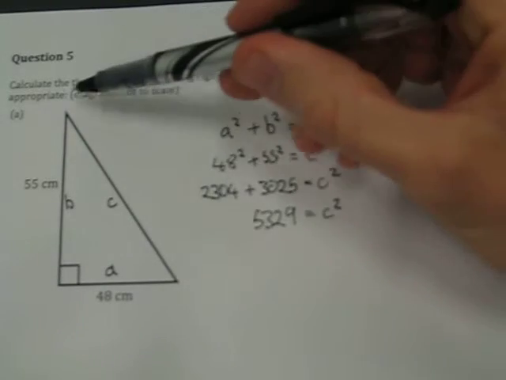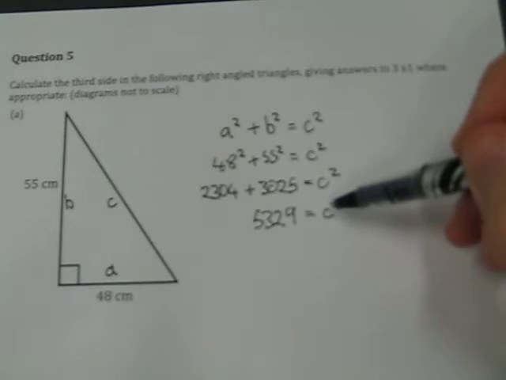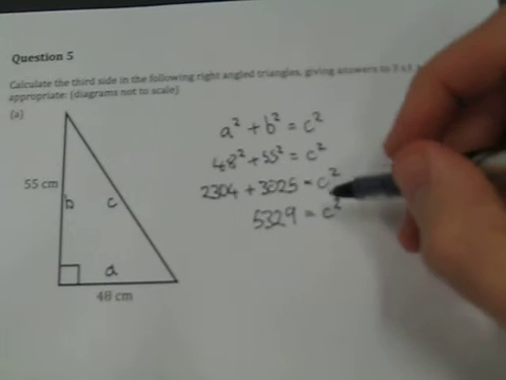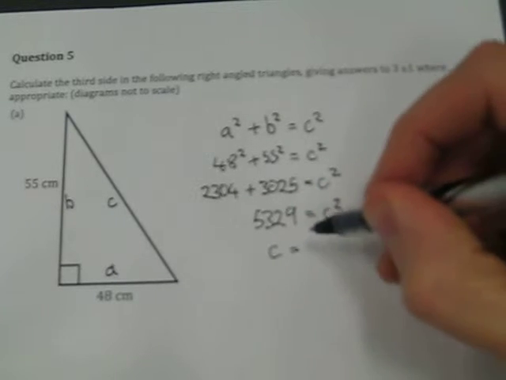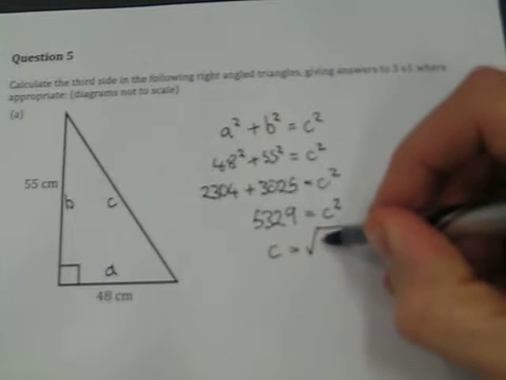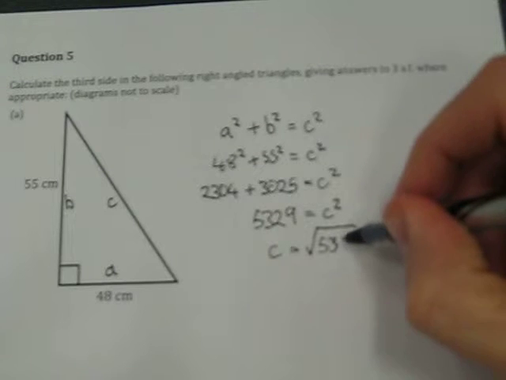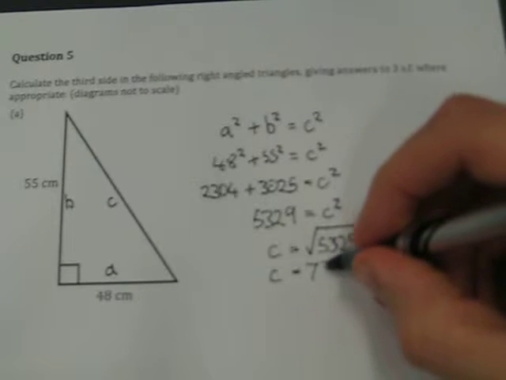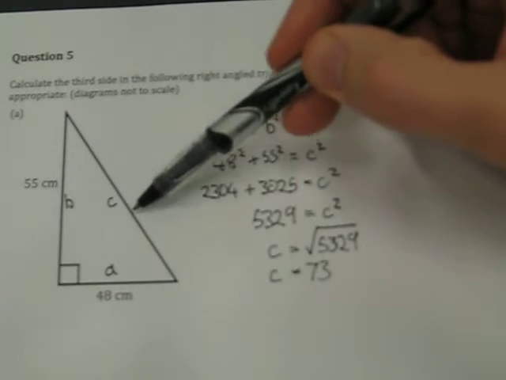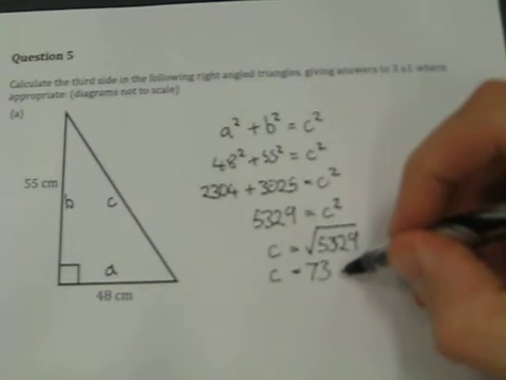Now obviously we're not particularly interested in what C squared is, what we're interested in is what C is. So therefore, if we square root both sides, then C is now equal to the square root of 5,329. Therefore C is equal to 73. So the length of side C is 73 centimetres.